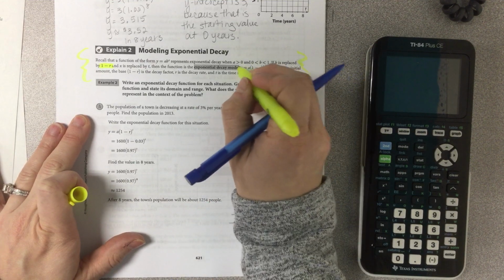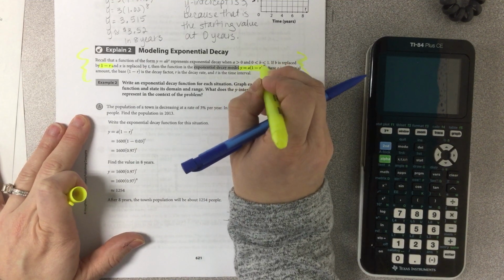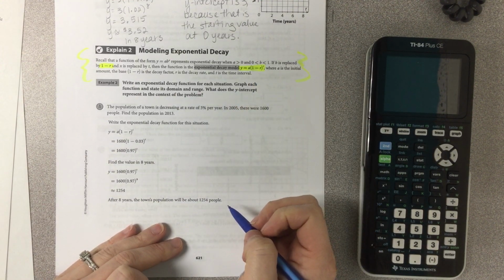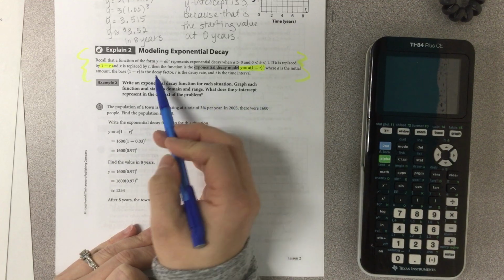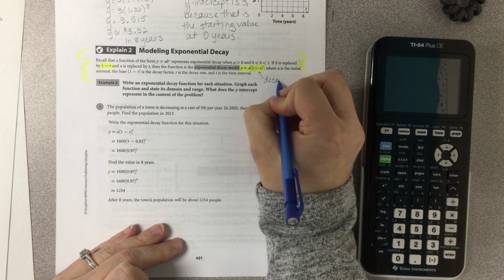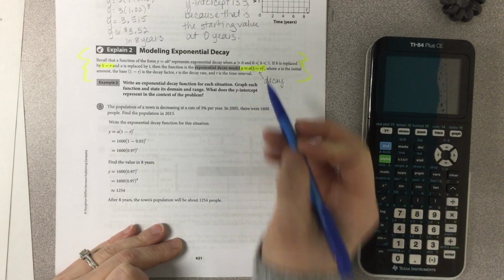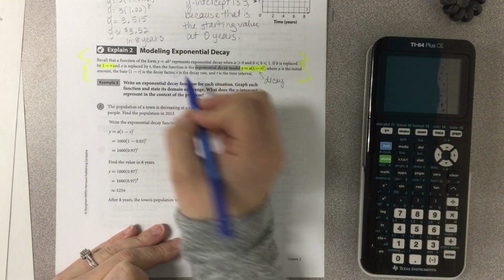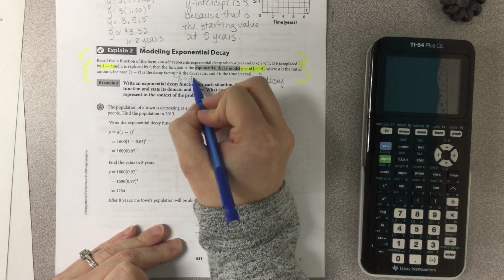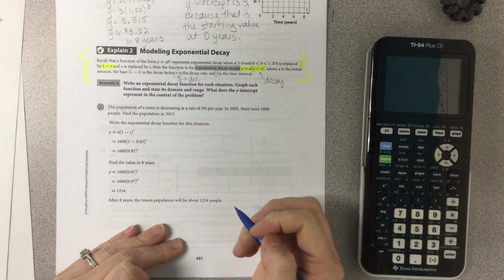Okay, so here's our exponential decay function. The only change here is the subtraction, so it's the same as yesterday. A is the initial value, and this time we call this 1 minus r the decay factor instead of the growth factor. But r is still the rate, which is going to be a percentage that we need to change to a decimal, and t is still the time.